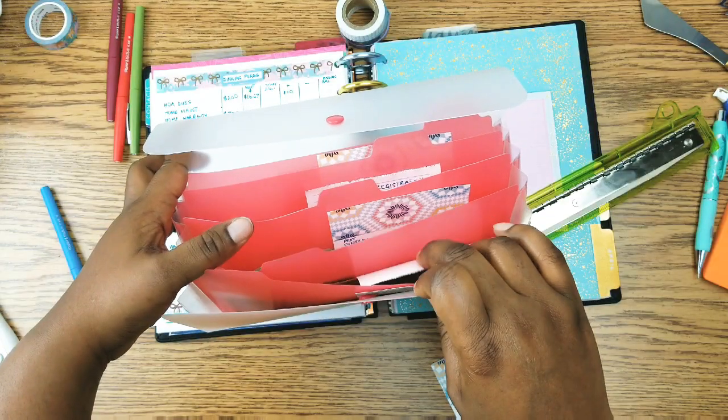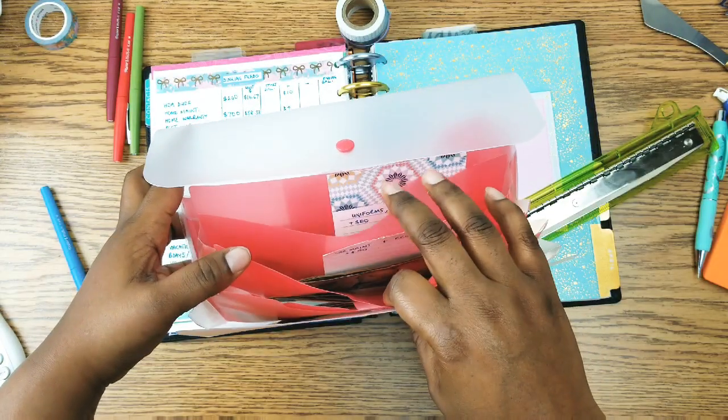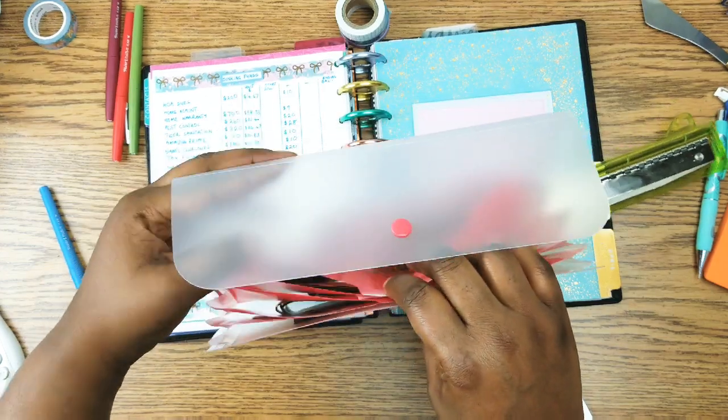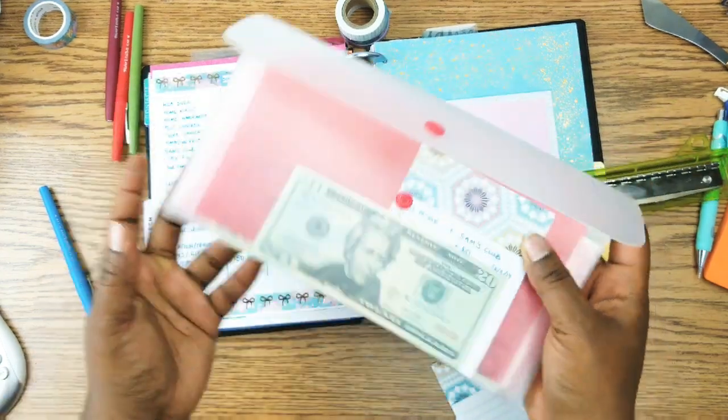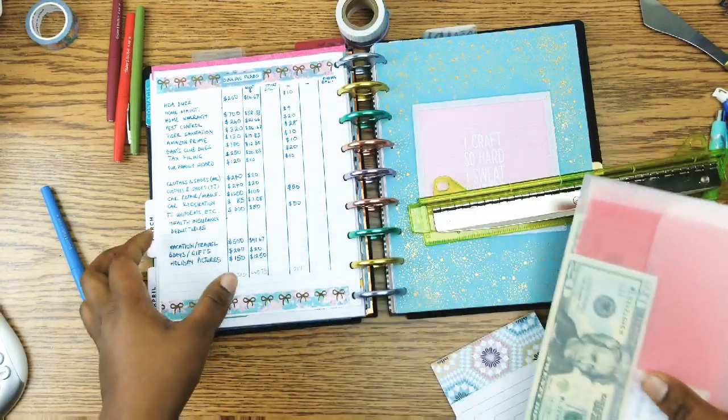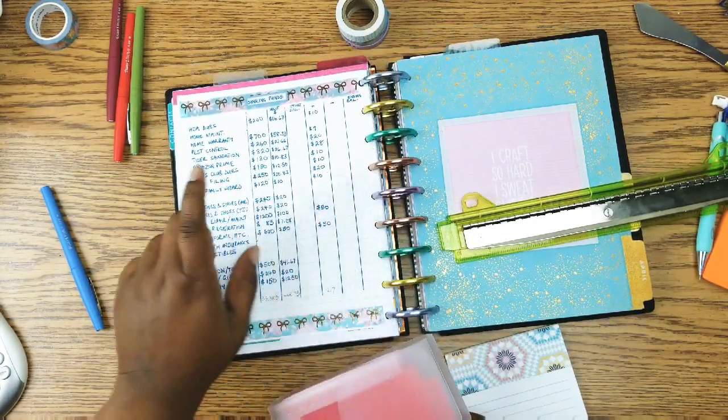P.S. I went back, cut up some note paper, and wrote in the different categories and amounts that I had in each section. That's what was missing. And that's that.